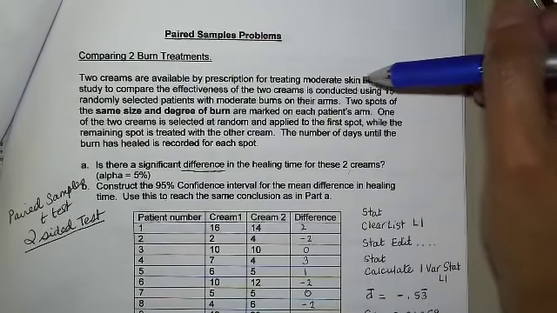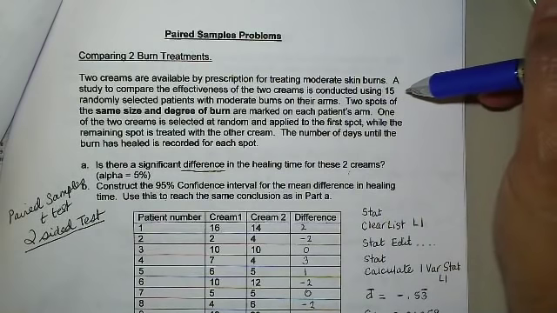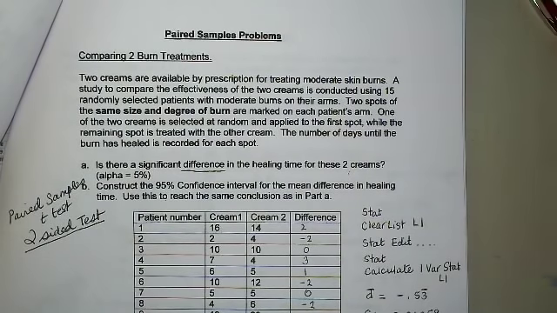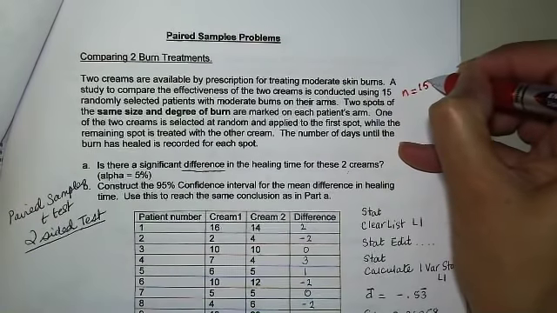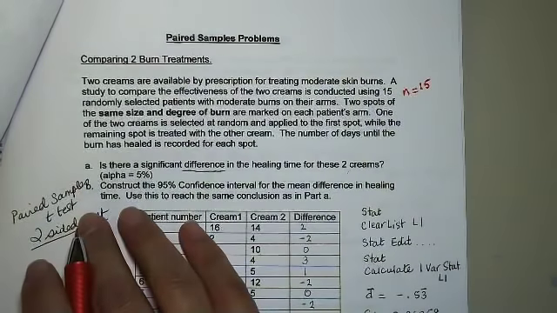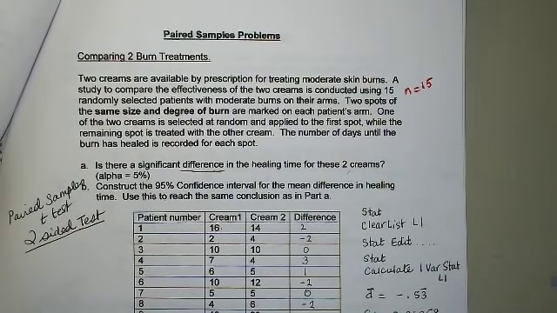Two creams are available by prescription for treating moderate skin burns. A study to compare the effectiveness of the two creams is conducted using 15 randomly selected patients, n equals 15, with moderate burns on their arms.